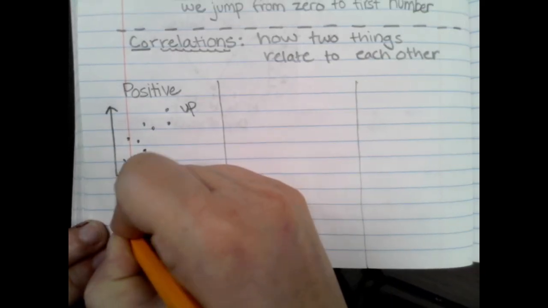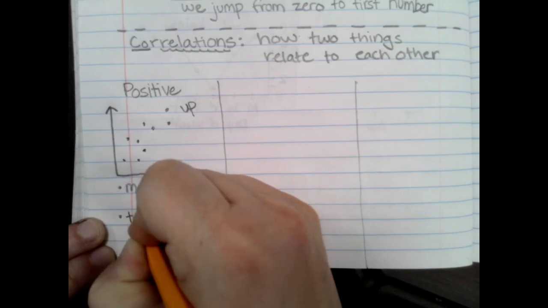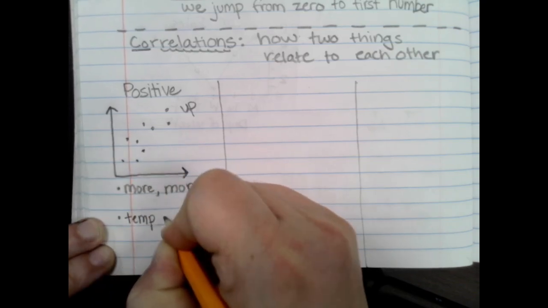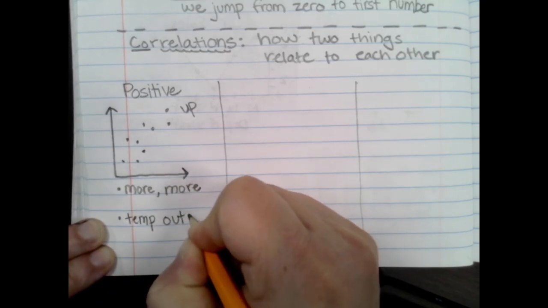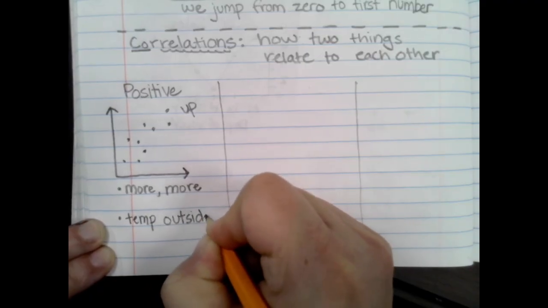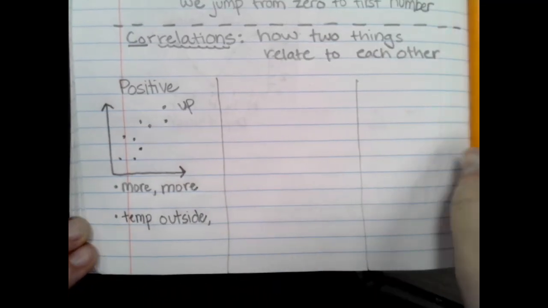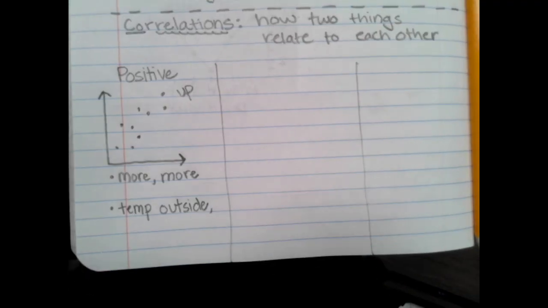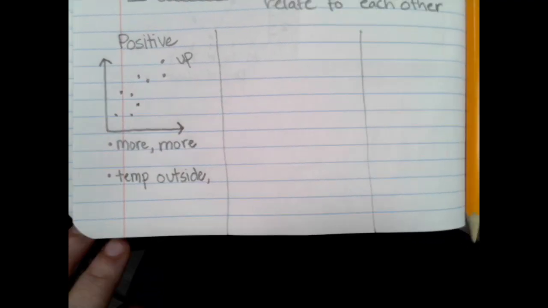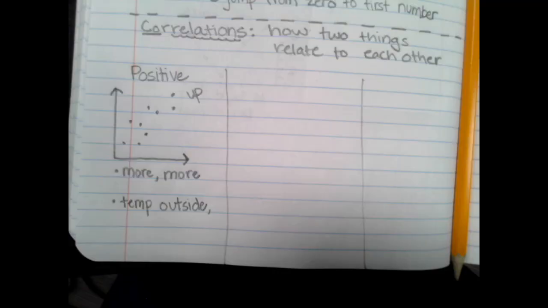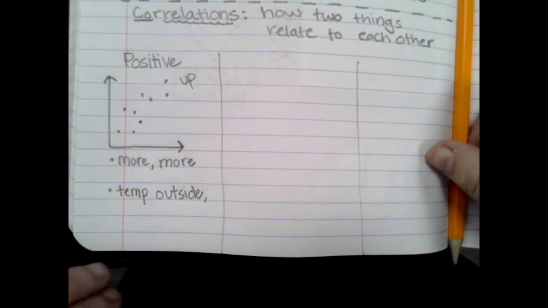So maybe you're comparing the temperature outside. I'm going to say temp for temperature. What's something that would increase as the temperature outside increases? The temperature outside increases. What else is going to increase?